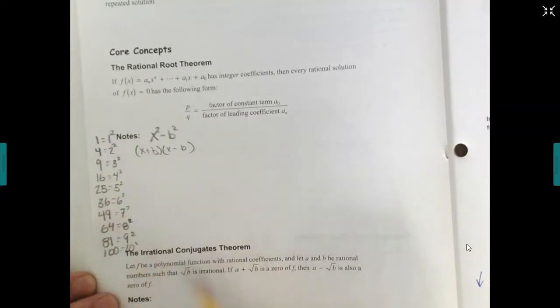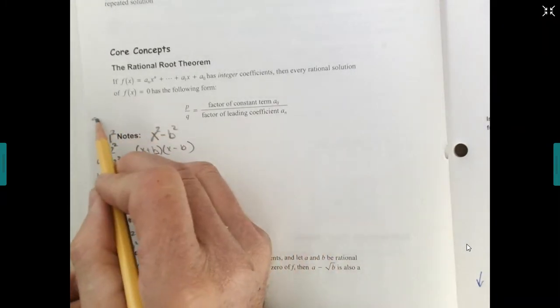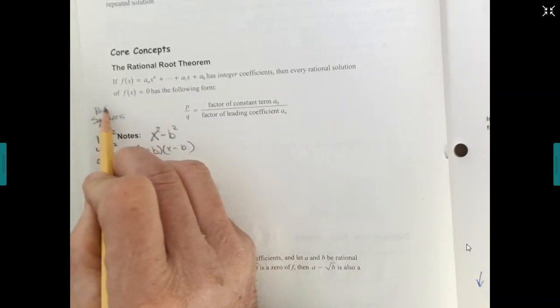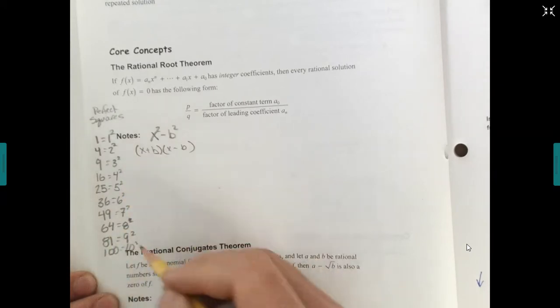So this is your little perfect squares cheat sheet right here.